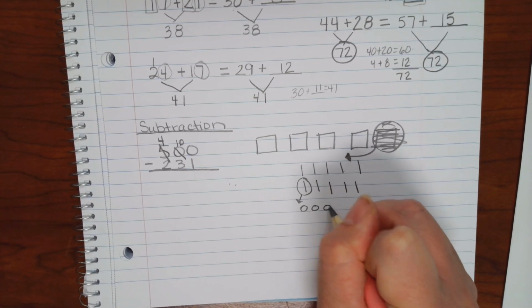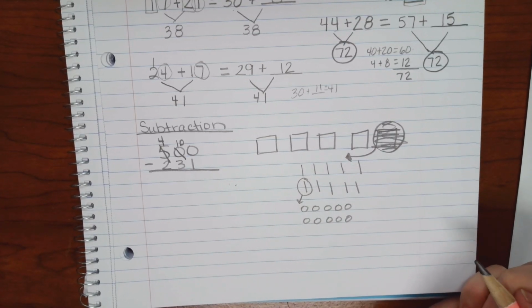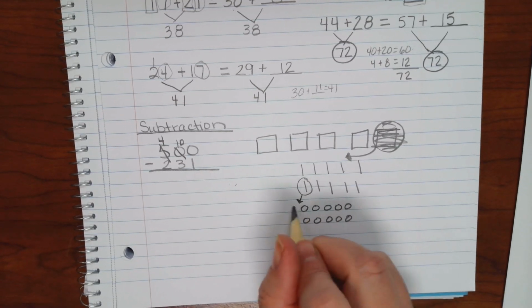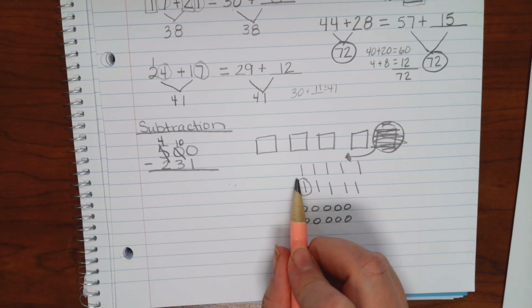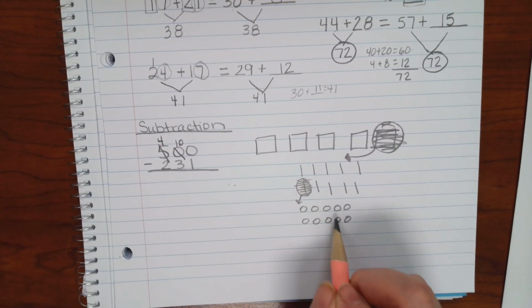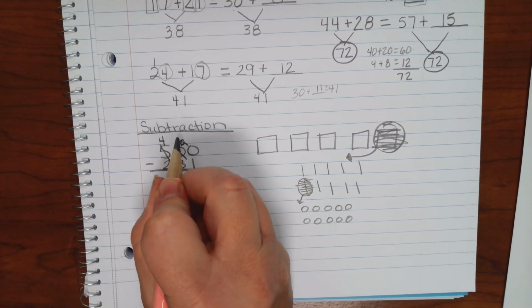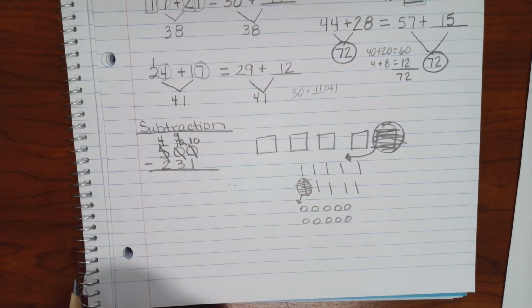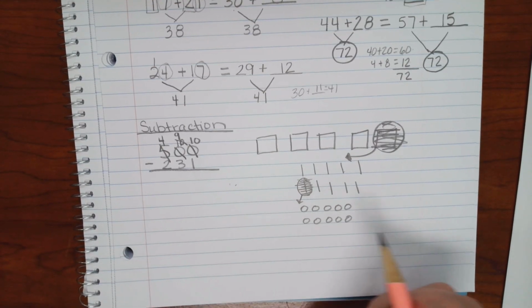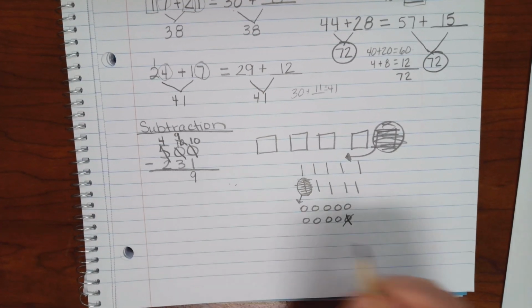1, 2, 3, 4, 5, 6, 7, 8, 9, 10. Yes. I always draw it in a 10 frame. Always, because it makes it so much easier. I don't have that 10 anymore because I cashed it in for a 10 frame. So now I only have 9 tens, but I have 10 ones. Okay, now can I take 1 away? I sure can. And that means I have 9 left.